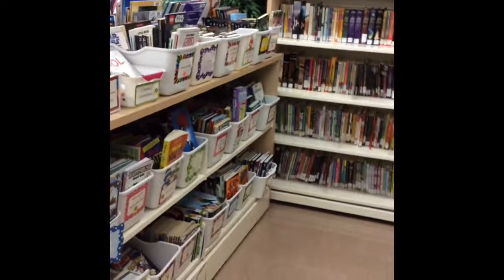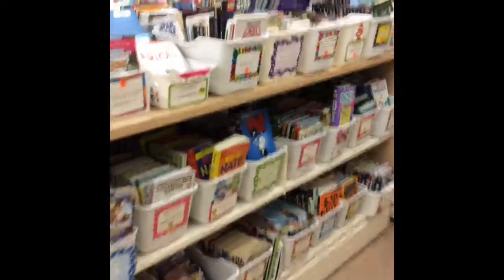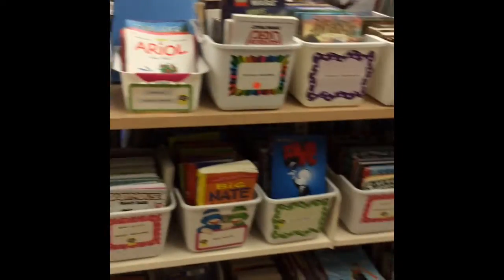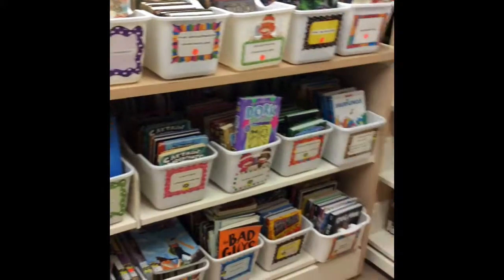All right, so let's go over now to the section. This is what we consider more of the junior section of the school. I would say grades 3 and up, sometimes grade 2 as well. So we have our bin books here. And on this side, we have our graphic novels.